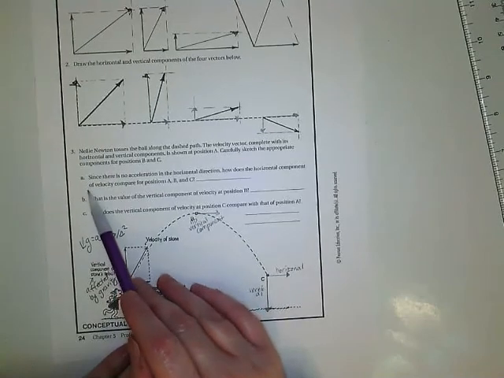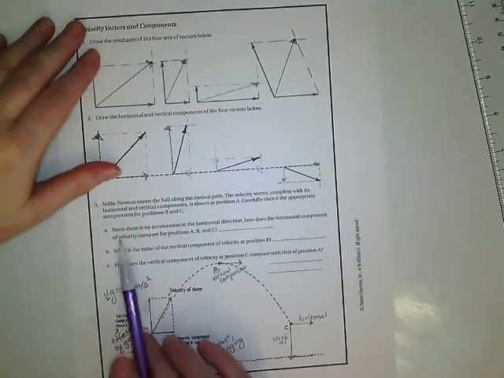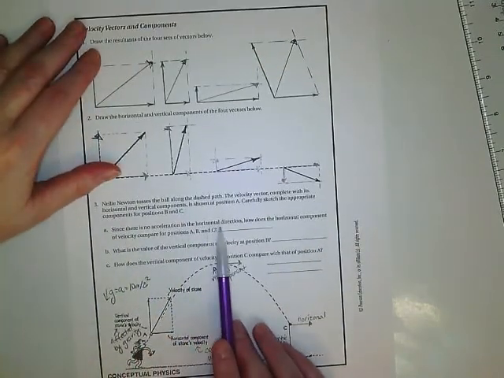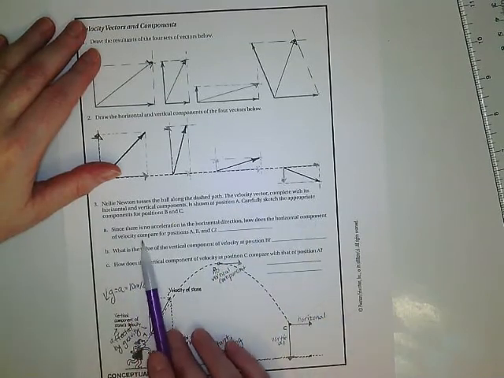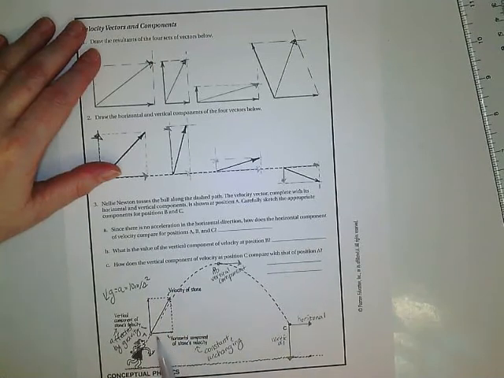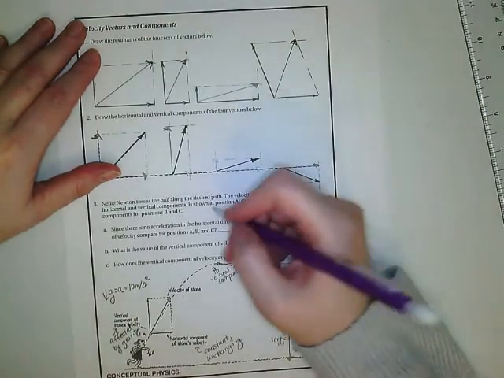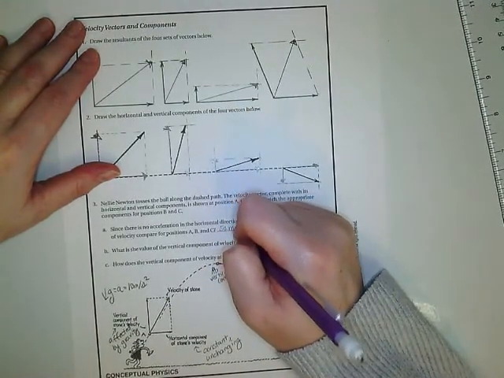So letter A asks us, since there is no acceleration in the horizontal direction, how does the horizontal component of velocity compare for positions A, B, and C? And it's the same, because there is no acceleration, our velocity in the horizontal direction is constant or unchanging.